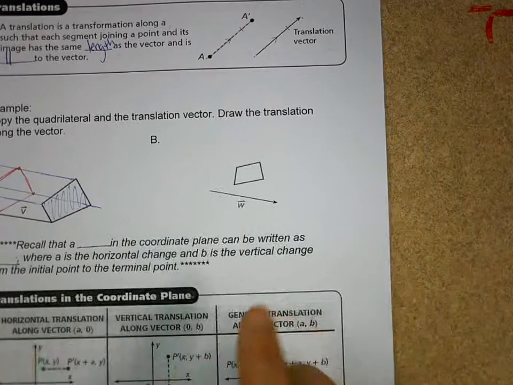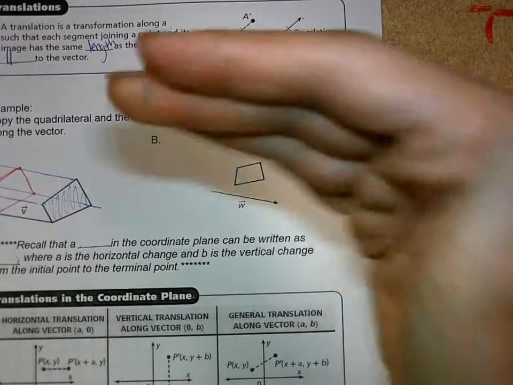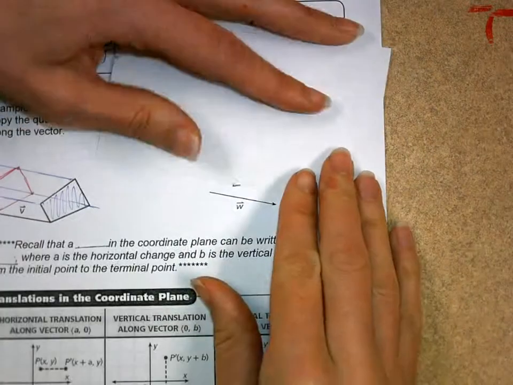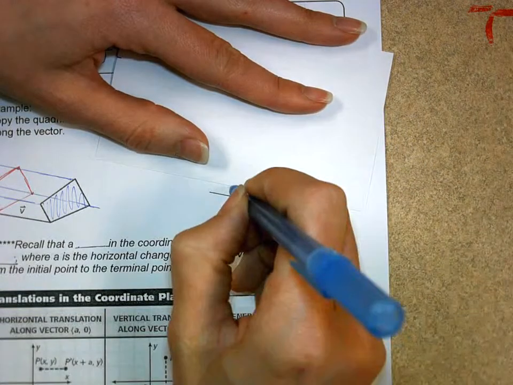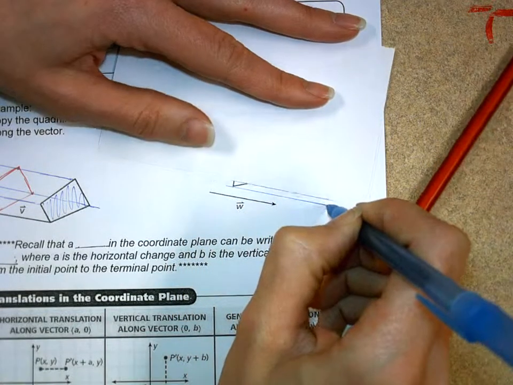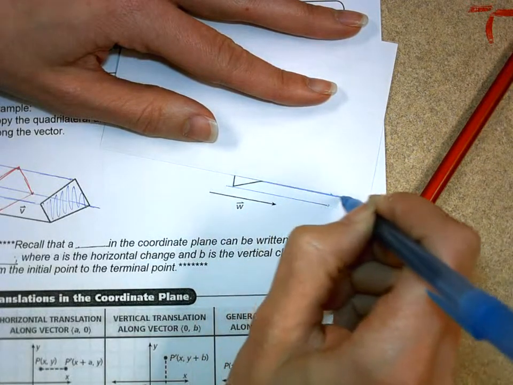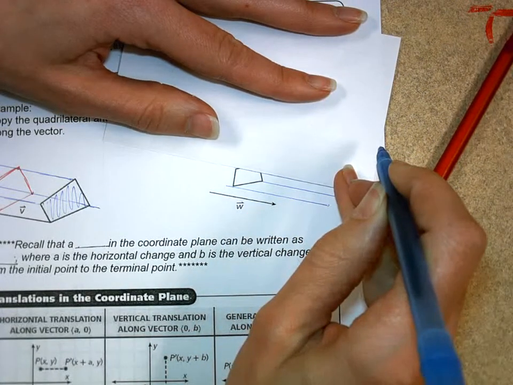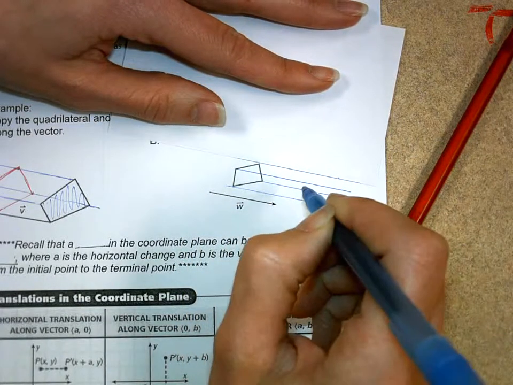Now I'm going to do the same type of idea here, but notice they didn't even put the actual translation vector on the figure. But again, I can just draw my lines parallel to it, and it actually makes it a little bit easier. So I go here, parallel. I'm going to go again, parallel to it. I keep going through all the different points. Parallel.